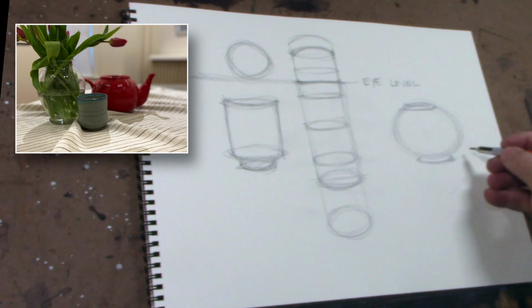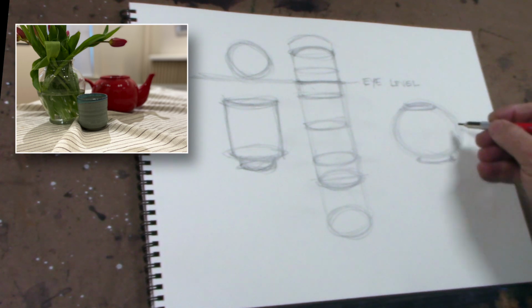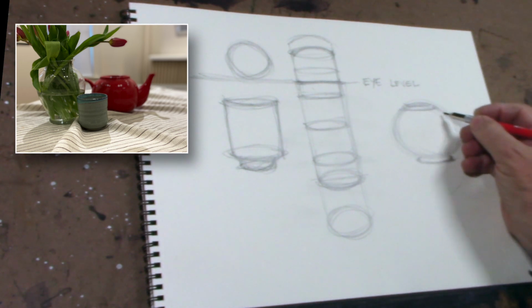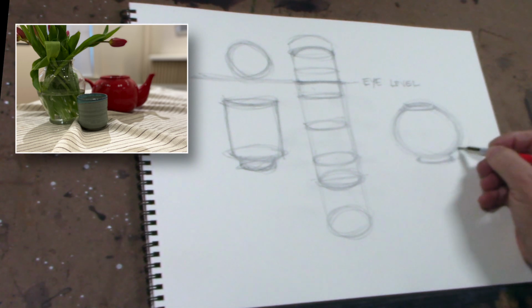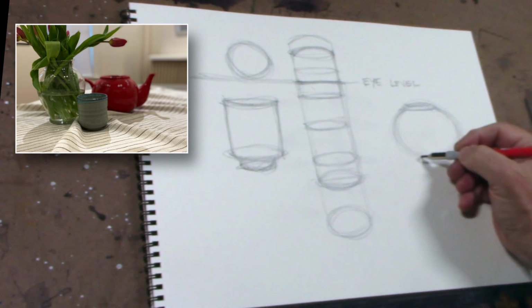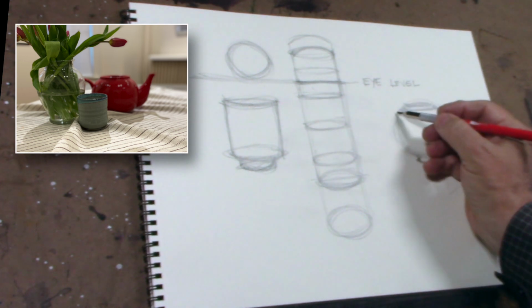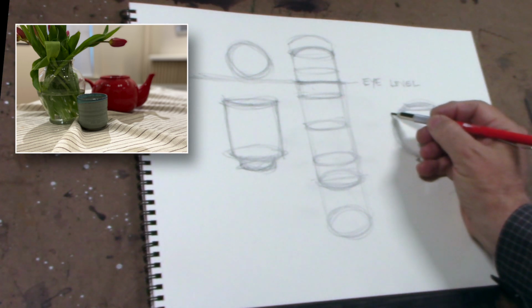Two new things are the handle. The handle and spout are rather complex. They're difficult to draw because they have some curves to them, and it's just an unusual shape, so it's a little hard for us to draw.